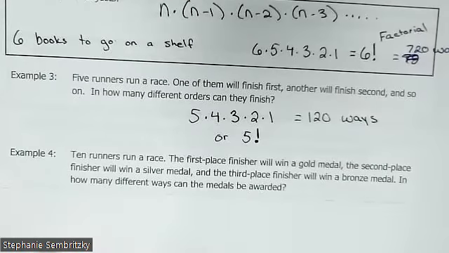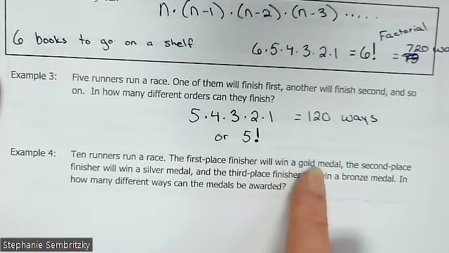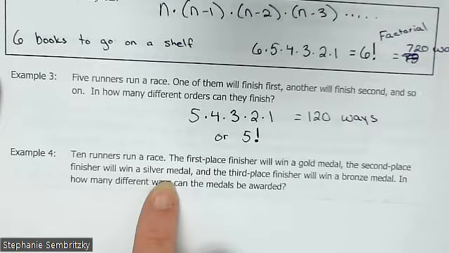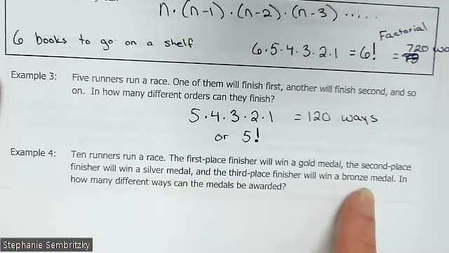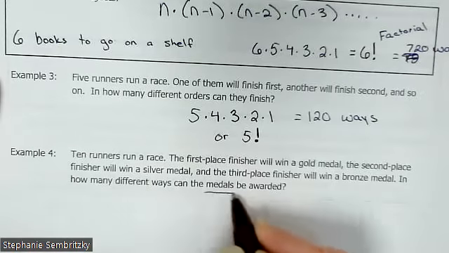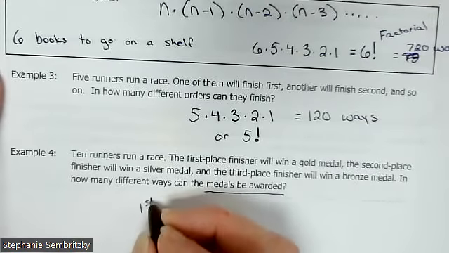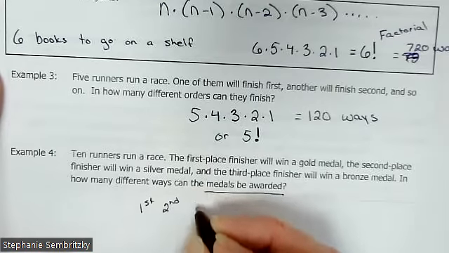10 runners run a race. The first place finisher gets a gold medal, second place gets silver, and third place gets a bronze medal. In how many different ways can the medals be awarded? So we're not talking about ranking all 10 of them, just first, second, and third. So first place, second place, and then third place.